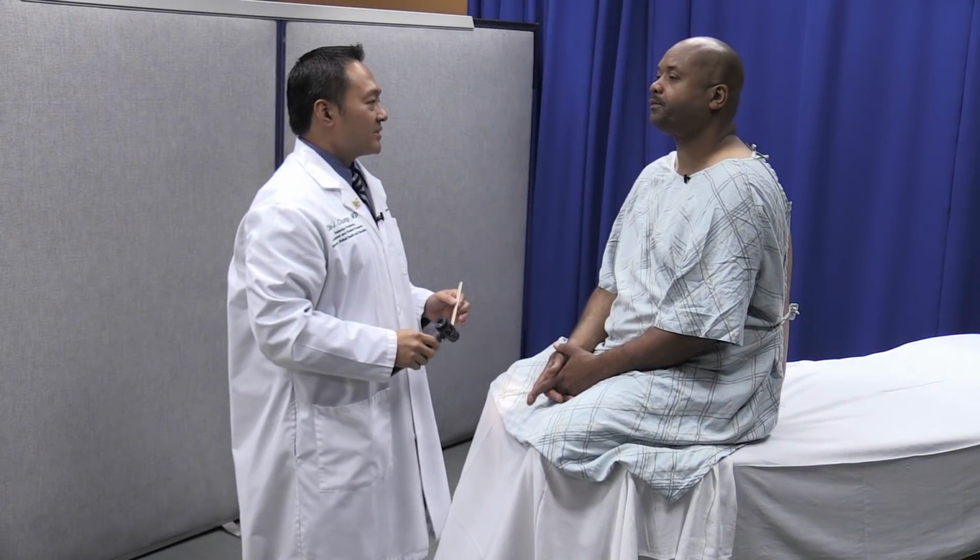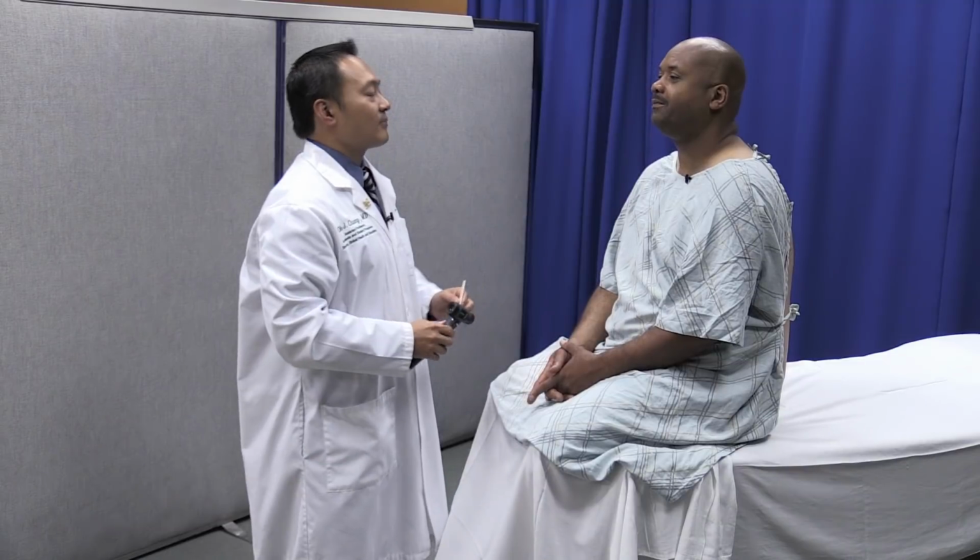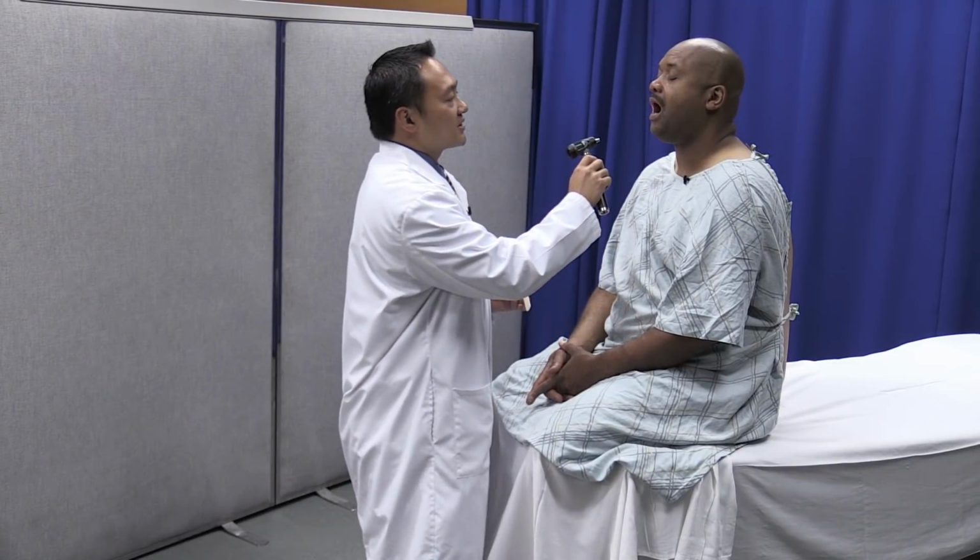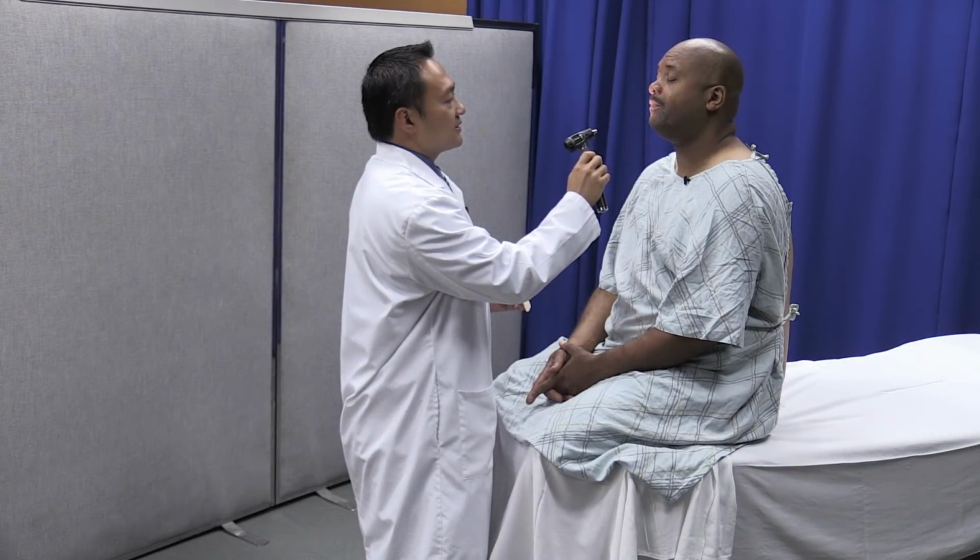Now we'll move on to the mouth and throat exam, examining his lips, oral mucosa, teeth, gums, and the roof of his mouth. I'll need a tongue blade and a light source again. So Mr. Williams, I'll be examining your mouth. Okay. I'm looking at your lips to see if there are any cracks or ulcers. If you could open your mouth, please. Looking at your buccal mucosa, looking for any lesions.